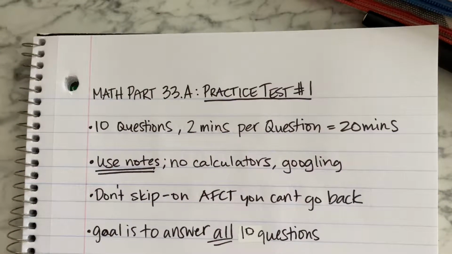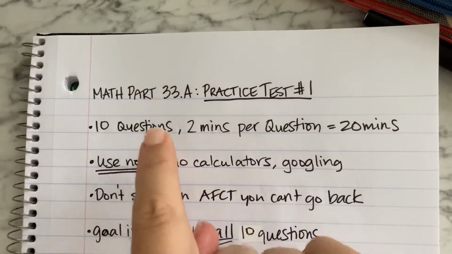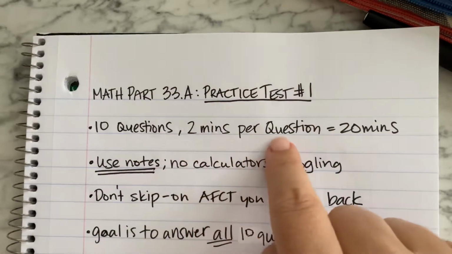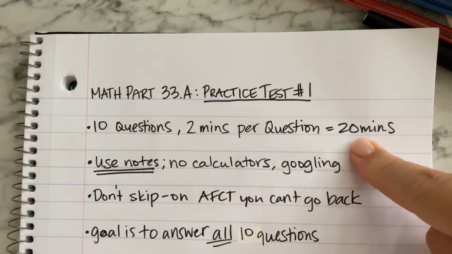Today we're going to be doing the first part of a 3-part practice test. It's got 30 questions. In this video we're just going to be doing 10 out of those 30 questions. So for you folks at home that are doing this, for the 10 questions, you are going to give yourself 2 minutes per question. So this is going to be timed. You're going to give yourself 20 minutes to do the 10 questions.